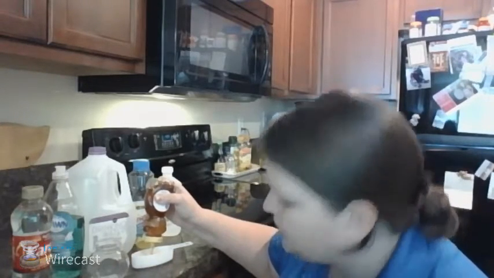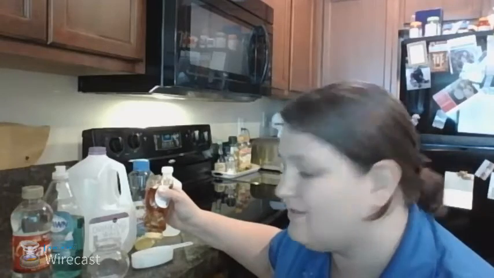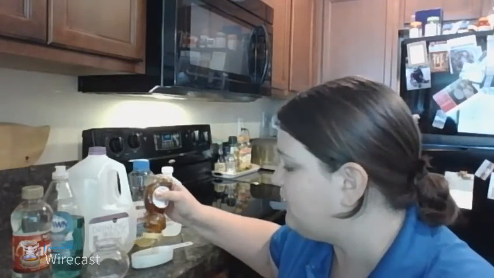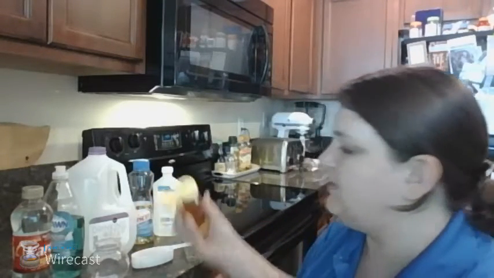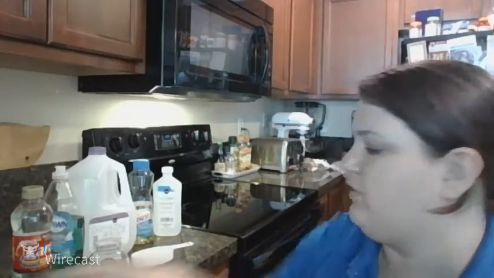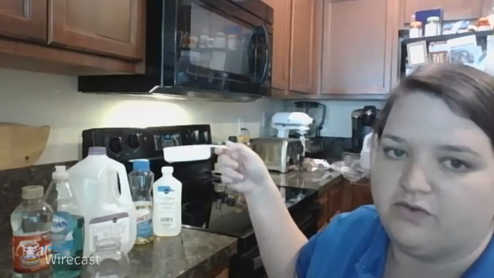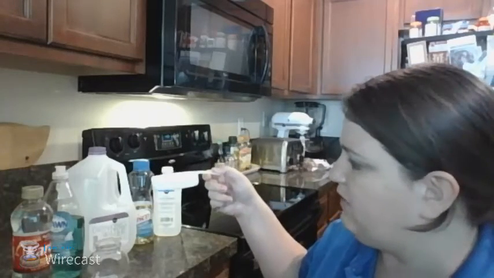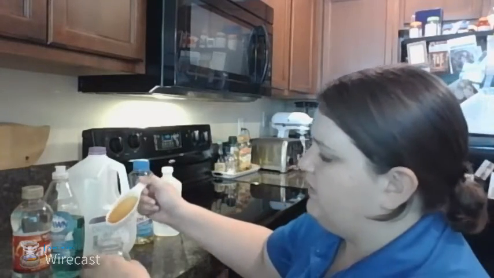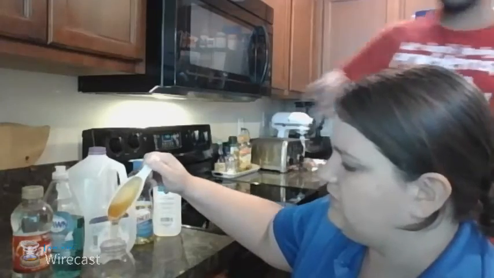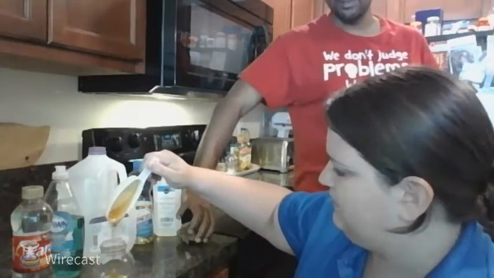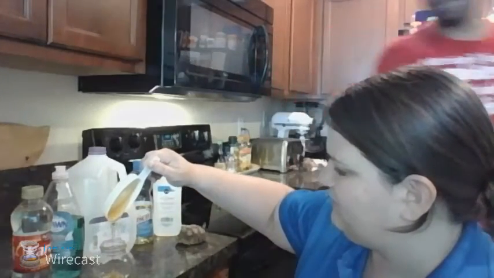I actually don't have a 1/6 cup measuring cup, so I have to use the 1/3 cup and only fill it up about halfway. I don't know if you can see, that's about half full of honey, and I'm just going to let it drizzle inside here. Oh, here comes Bowser.